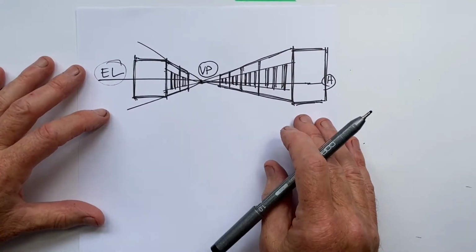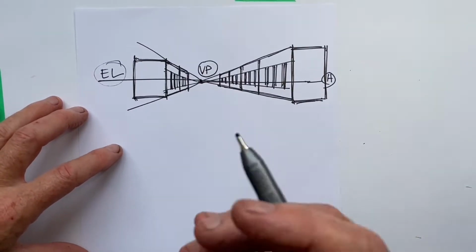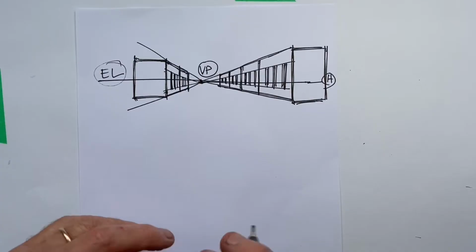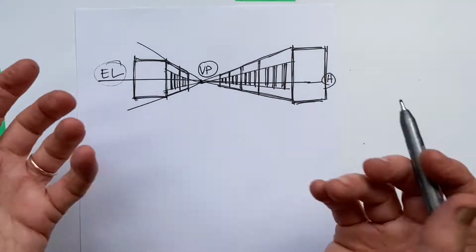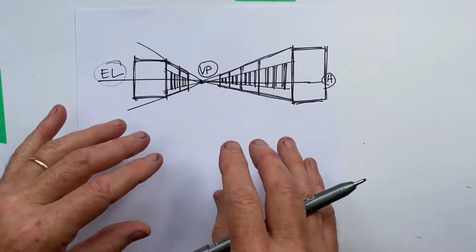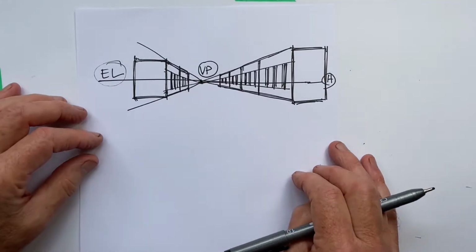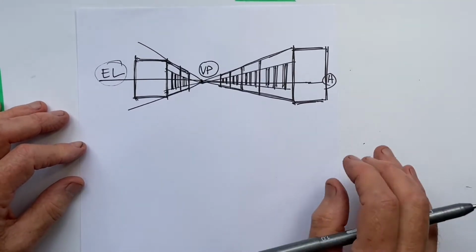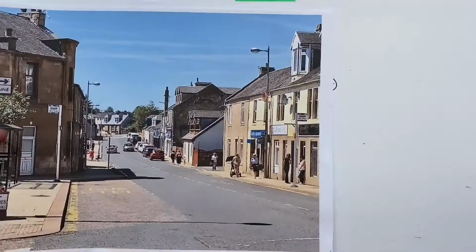And we look at that and we think, yes, I see this, this makes sense. This is both what I expect to see and what I draw when I'm looking up a street. But is this what we see when we look up a street? And if not, why not? So let's go back to our Scottish village.